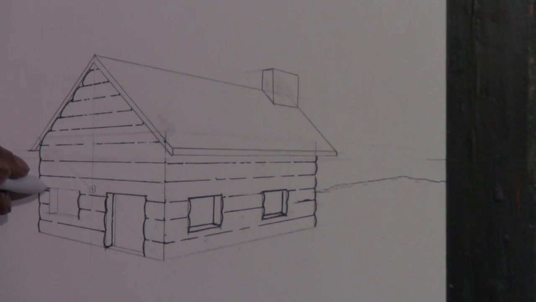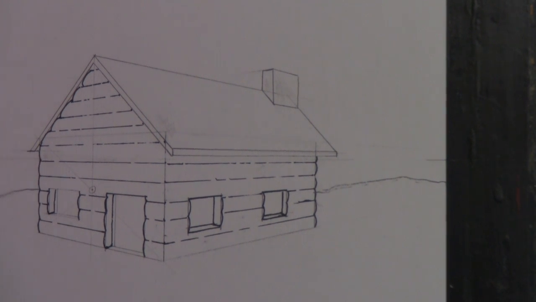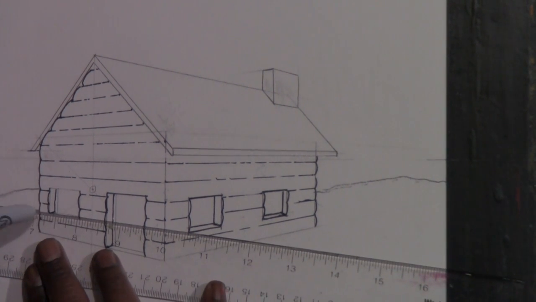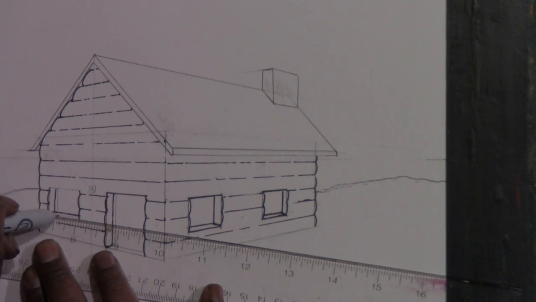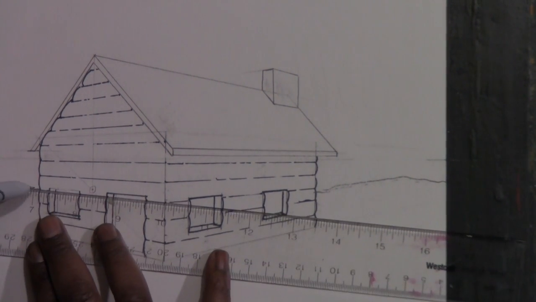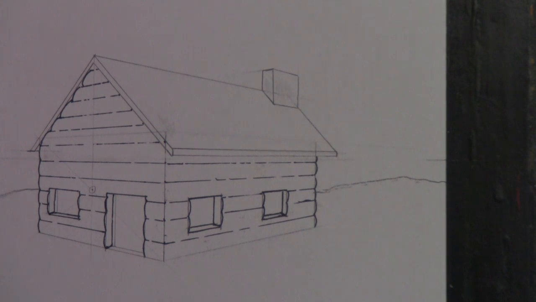So I'm hoping what I'm showing you will help you out. I'll thin that window out too. Doesn't have to be that thick. All right, there you go.